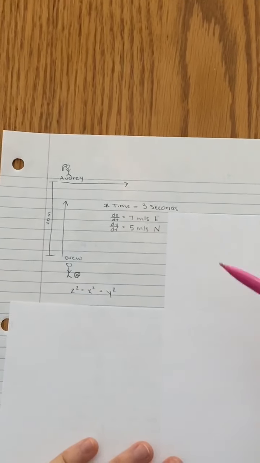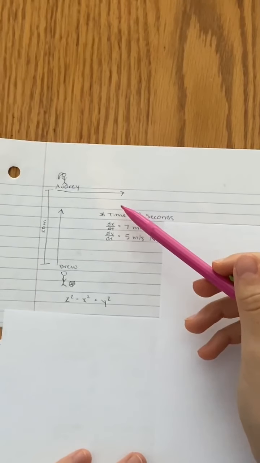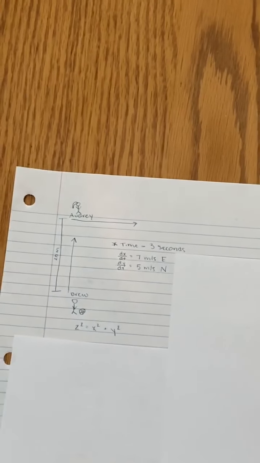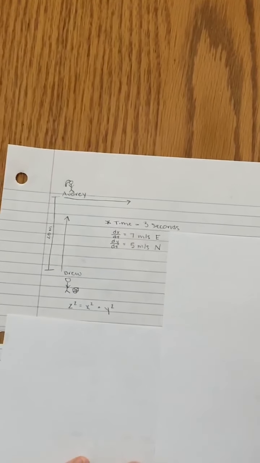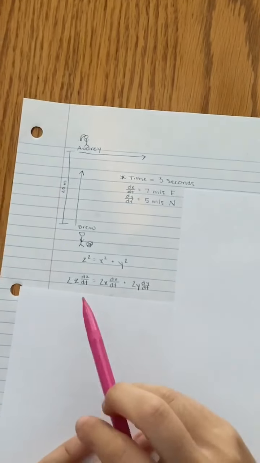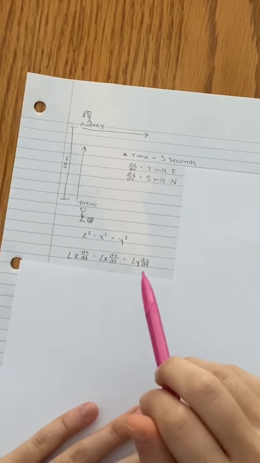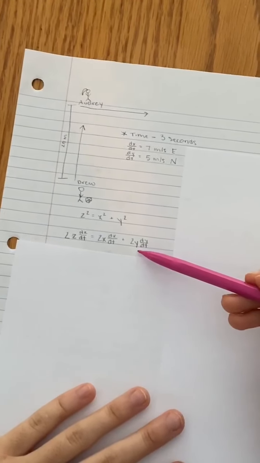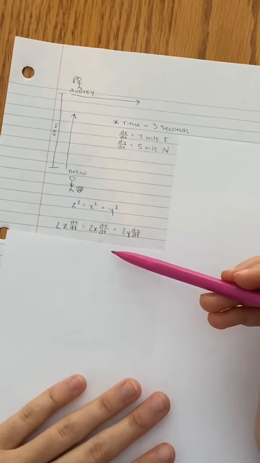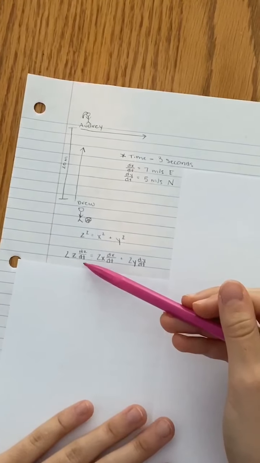To show the situation, I drew this picture. Since this is a triangle length problem, I made the equation to solve: z squared equals x squared plus y squared. Now, I differentiated this equation to get 2z times dz over dt equals 2x times dx over dt plus 2y times dy over dt. So now let's figure out the variables so we can solve for dz over dt, which is what we want to know.